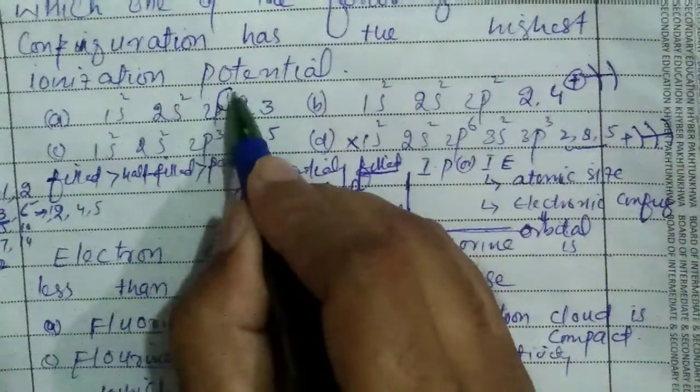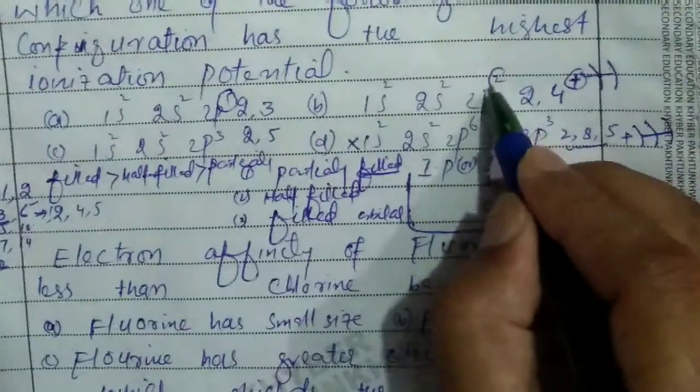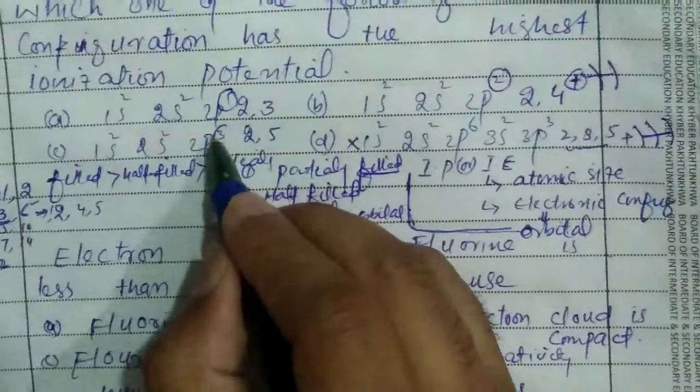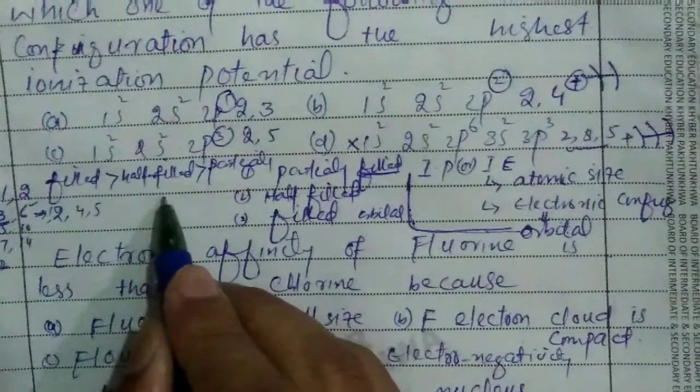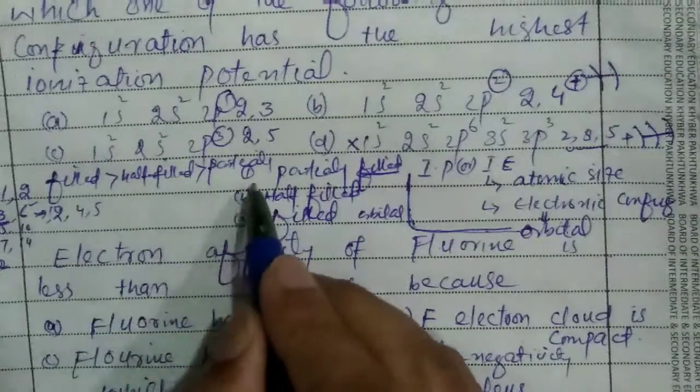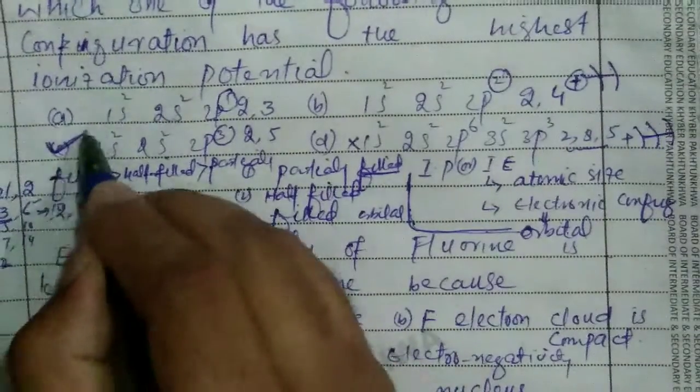Now consider the first one. This one is partially filled. This one is partially filled, while this one is half filled. And I told you that half filled is more stable than partially filled. So the answer is C.